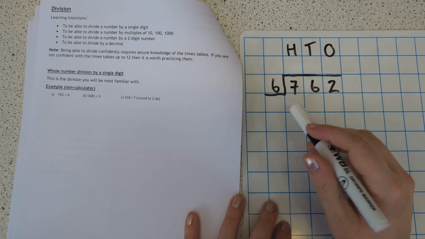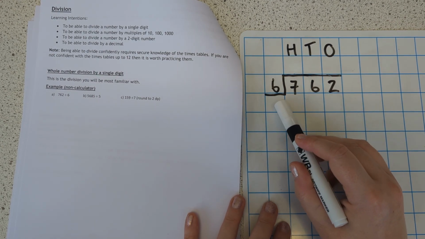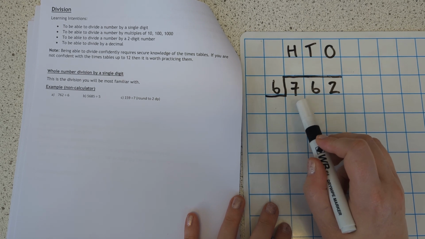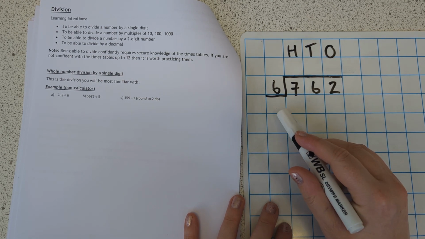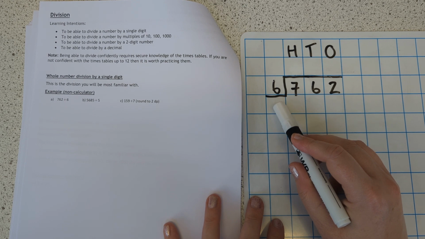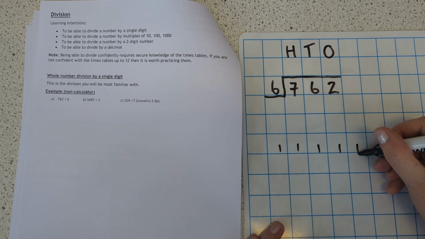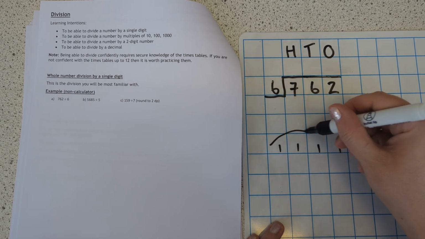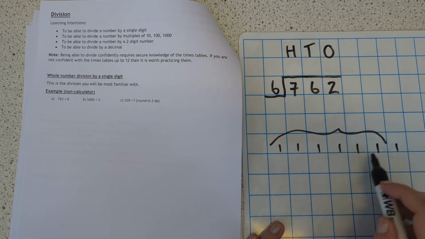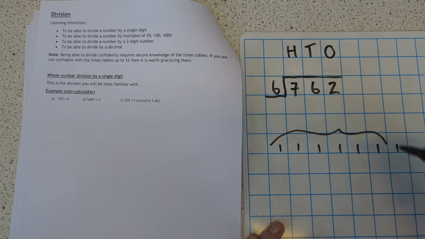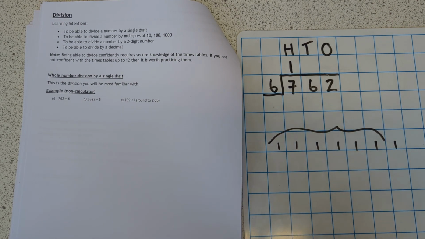So what we're going to start off with here is we're going to ask ourselves how many sixes go into 7, okay? One lot of 6 goes into 7, okay? 1, 2, 3, 4, 5, 6, 7. That's 6. Okay, so one lot of 6 goes into 7, but I have one left over, okay?